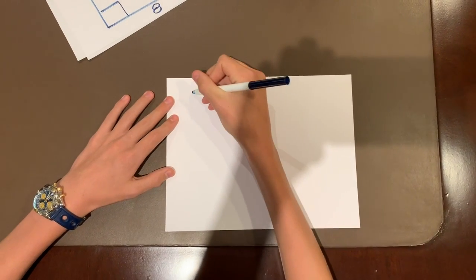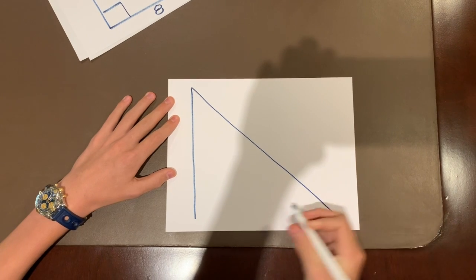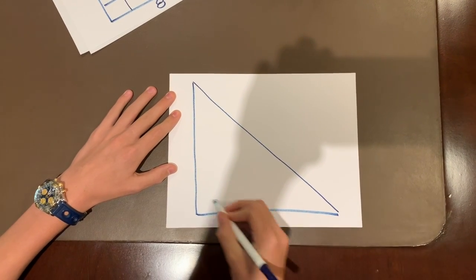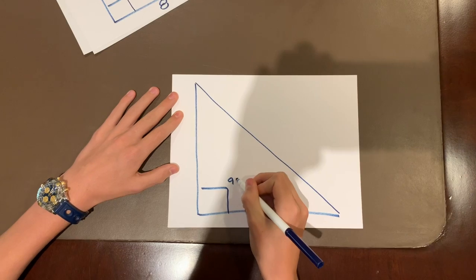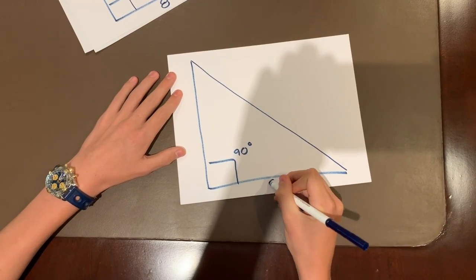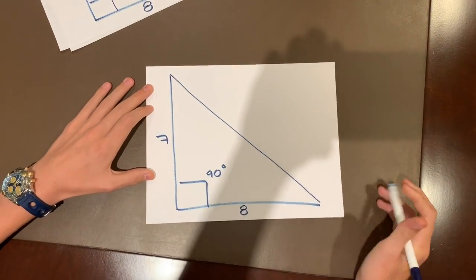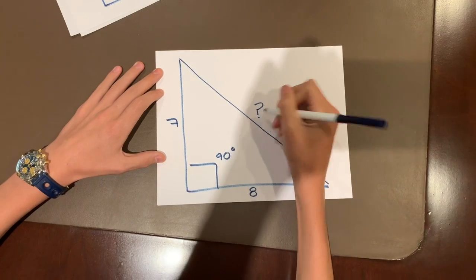This is an example of a right triangle. Let's suppose that side A is 8 and side B is 7. We need to find the hypotenuse.